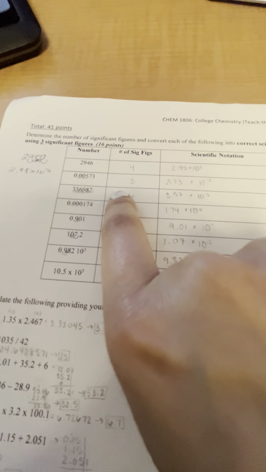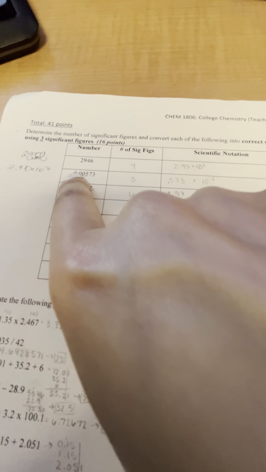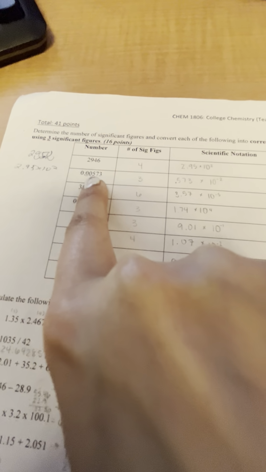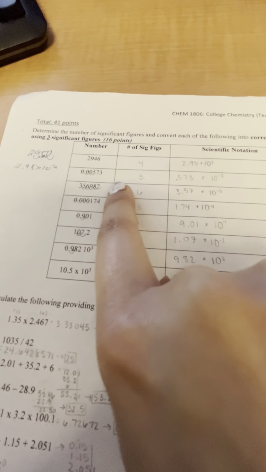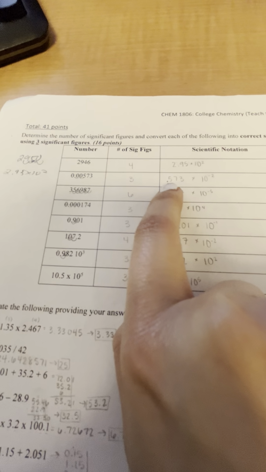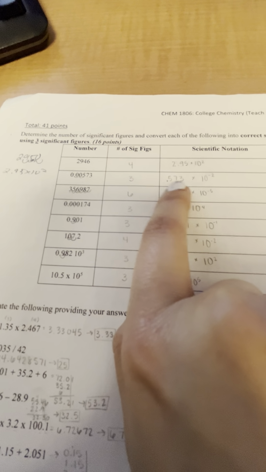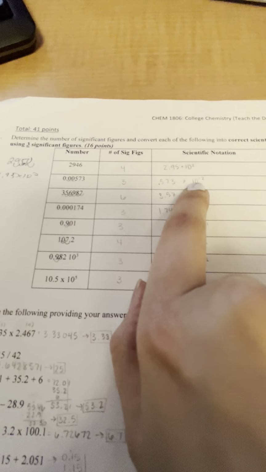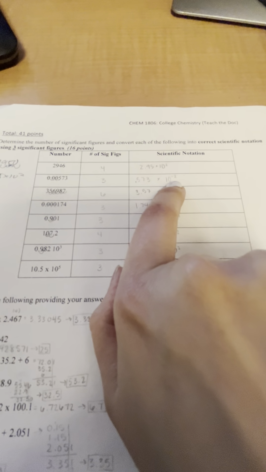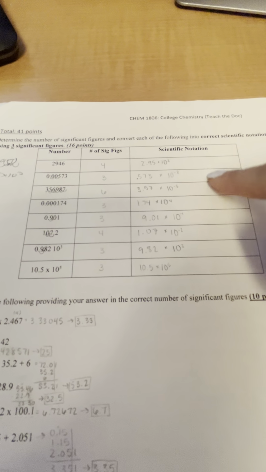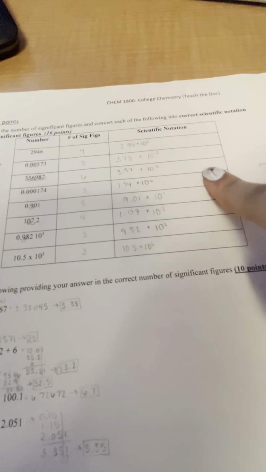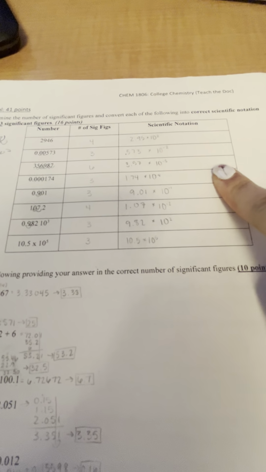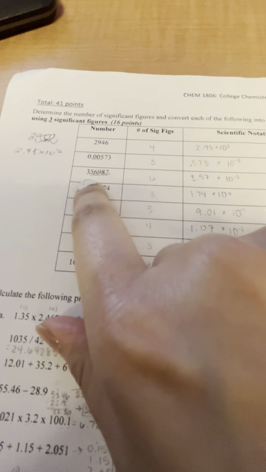This one is 3. This one, the decimal's right there. I moved it over to the right, and it's making it slightly bigger number, so 0.573 times 10 to the power of negative 2. And again, I checked all of these later with a calculator just to make sure that I am on the right track.